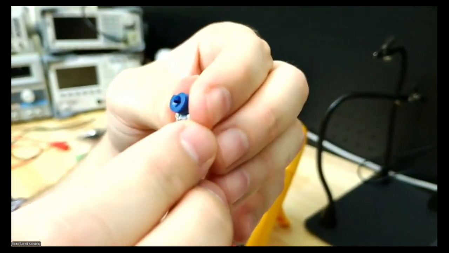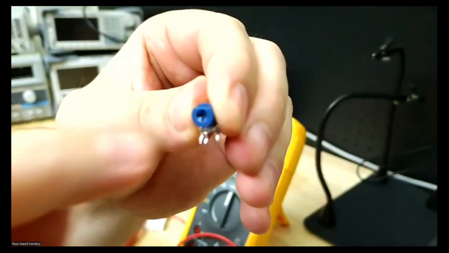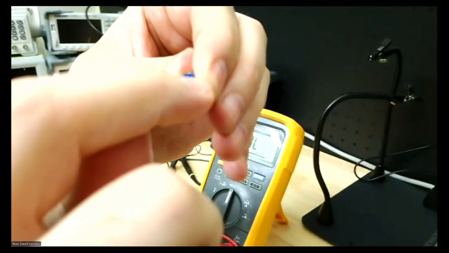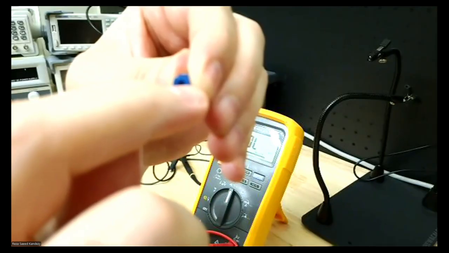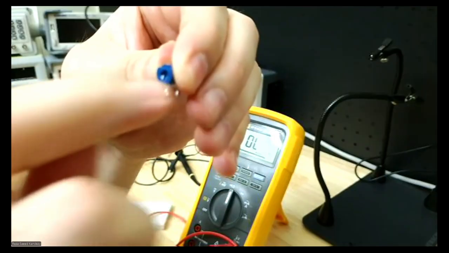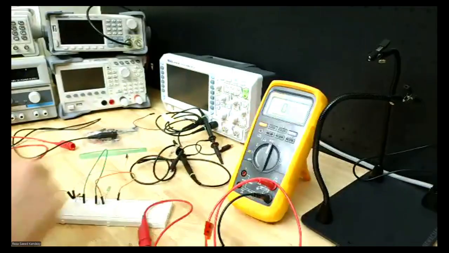If my flat indicator is all the way horizontal, that means 50%. So now I know what to expect when I want to set that to a 50% value. Now let's put it back into the circuit.